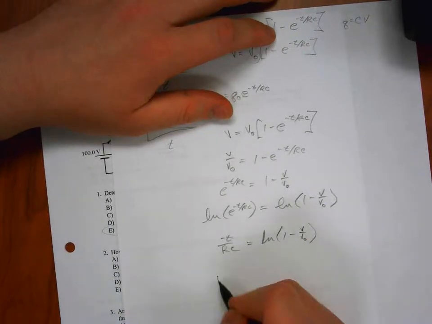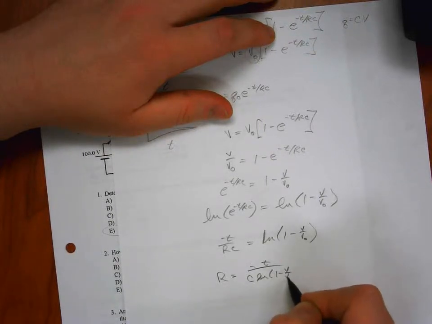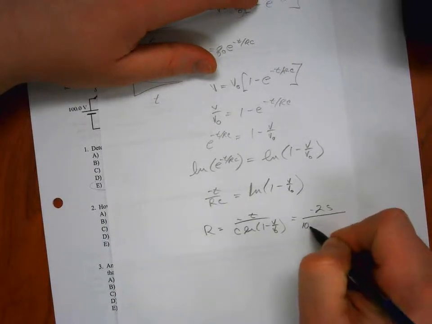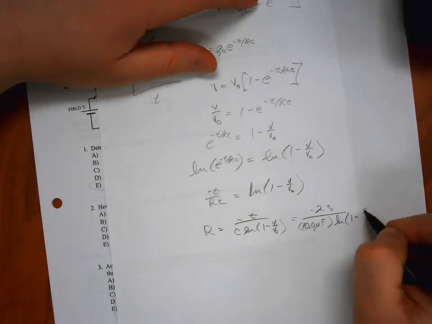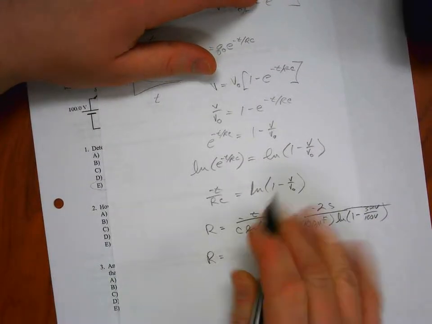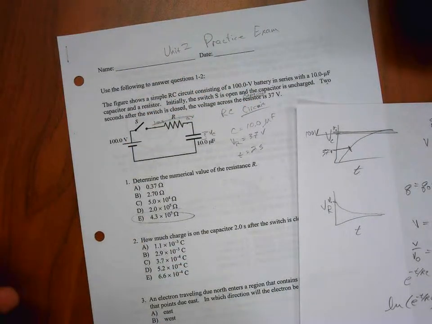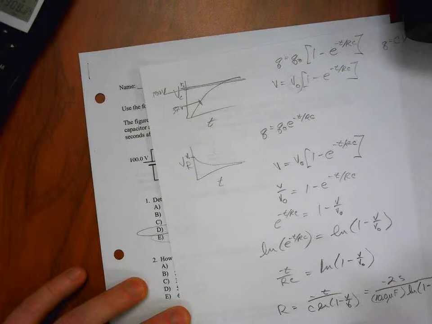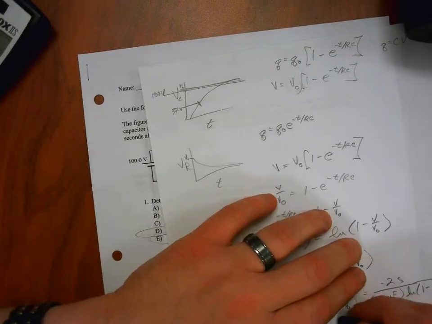So now I'll just solve for R. R equals negative t over C times the natural log of 1 minus V over V naught, which is equal to negative 2 seconds over 10.0 microfarads times the natural log of 1 minus 37 volts over 100 volts. You throw that into your calculator, you get answer choice D, 2.0 times 10 to the negative fifth ohms. Oh, I'm sorry, 10 to the positive fifth ohms.